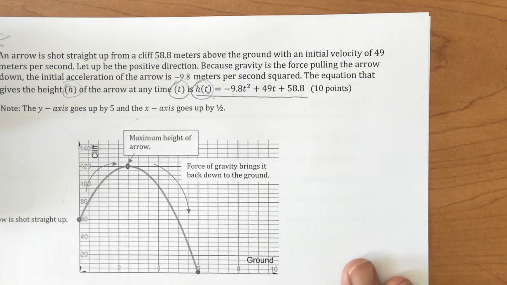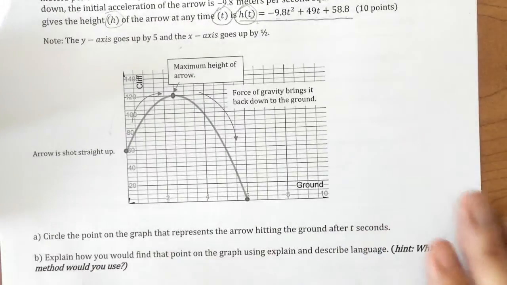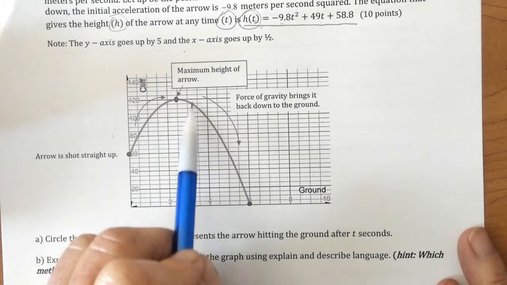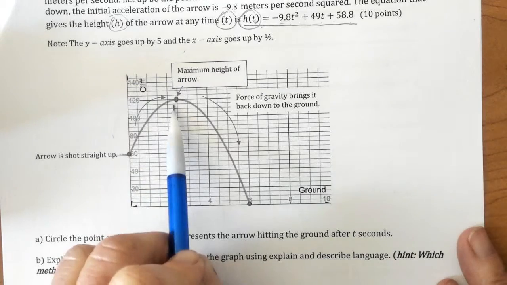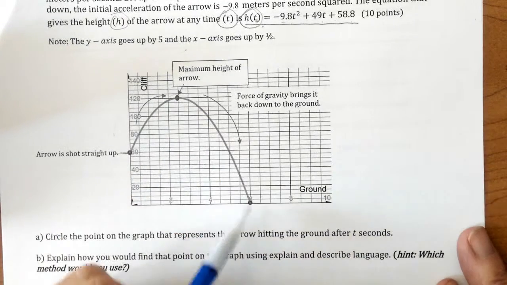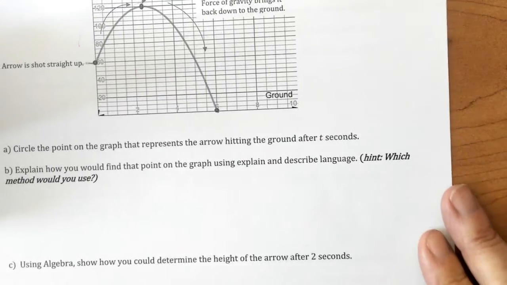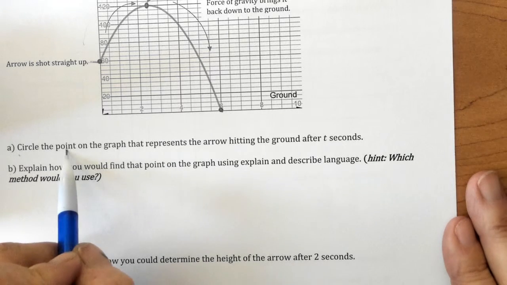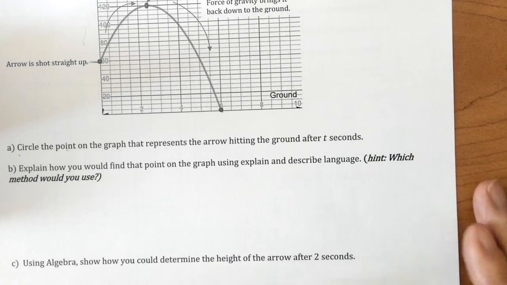You're given an equation. You're also given a graph, and this graph is showing you where you're standing and where your arrow is being shot straight up. You can see that it's 58.8 meters above the ground. That's where I'm shooting it off from. It goes up. Here's my maximum height, and then it goes back down. Here's the ground. Okay, so it says, letter A, circle the point on the graph that represents the arrow hitting the ground after t seconds.